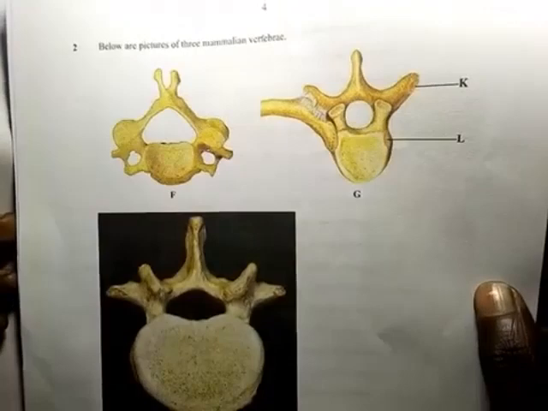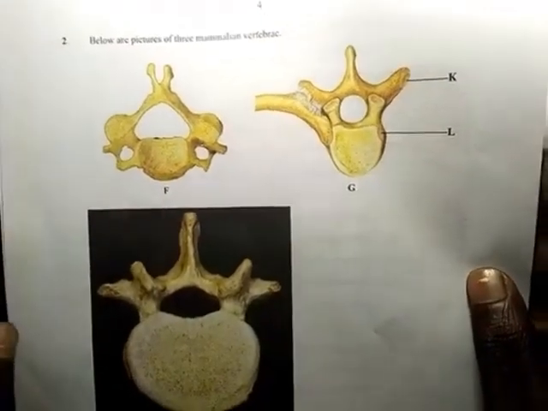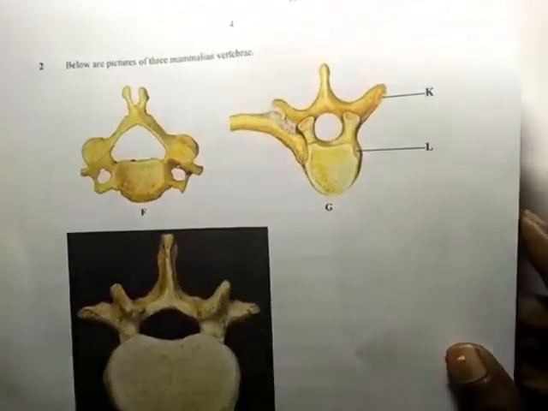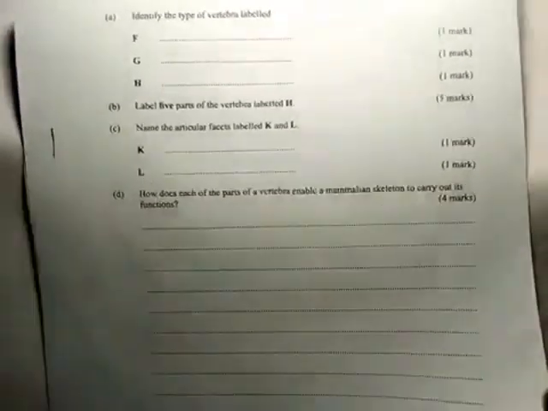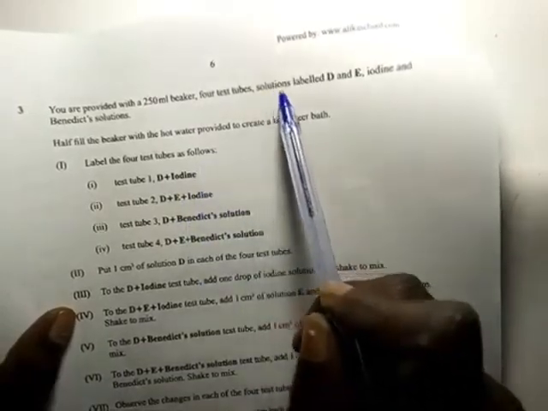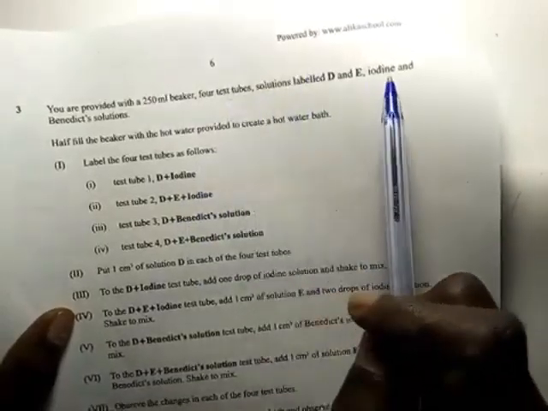The second question is from bones. You are required to study them and identify the question you are given carefully. And lastly, question 3. Question 3 is for food tests. As you see, you are provided with solution D, 4 test tubes, iodine, and Benedict's solution.